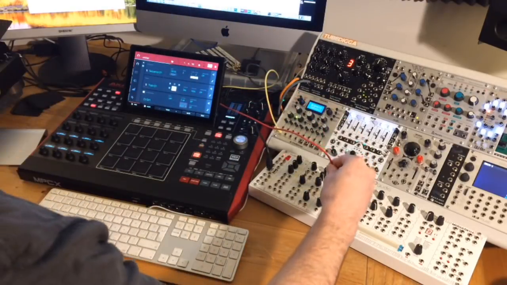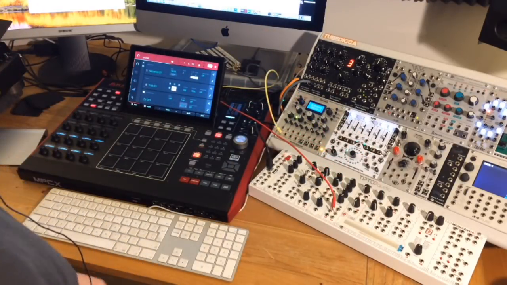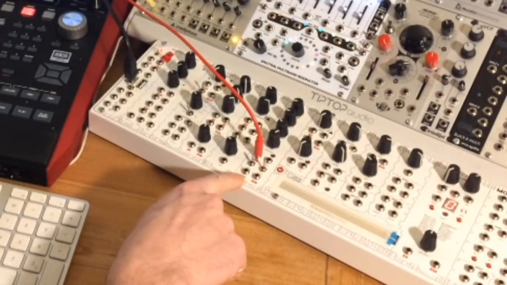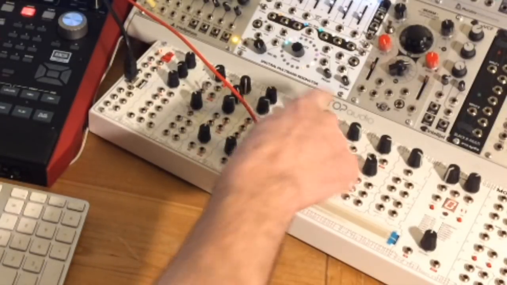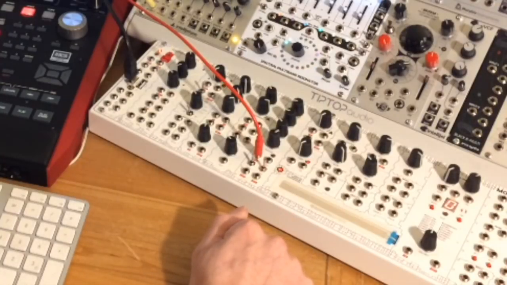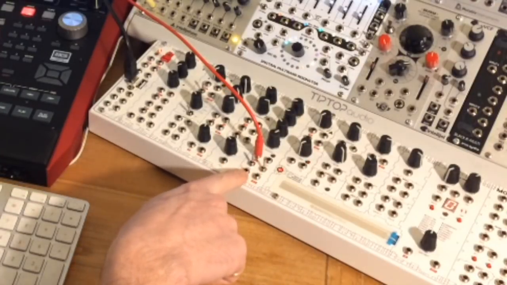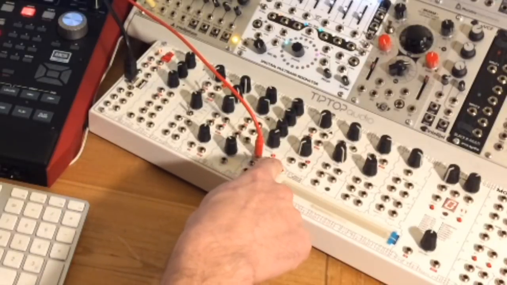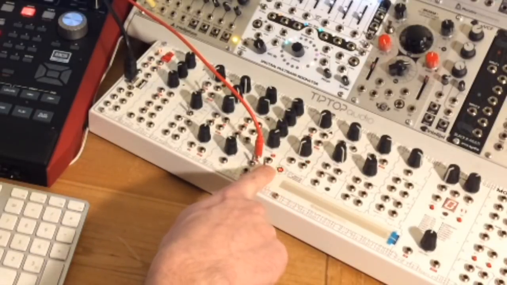Put that into the gate input. Now, the gate output needs to go into the VCA. A VCA is a voltage controlled amplifier, so it's going to take the signal that's coming from the MPCX. Okay, so we can now see that signal. It's being input into the modular.